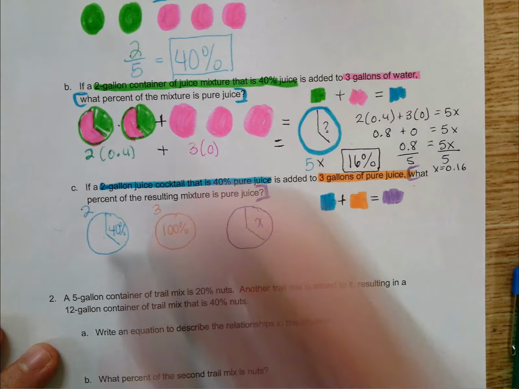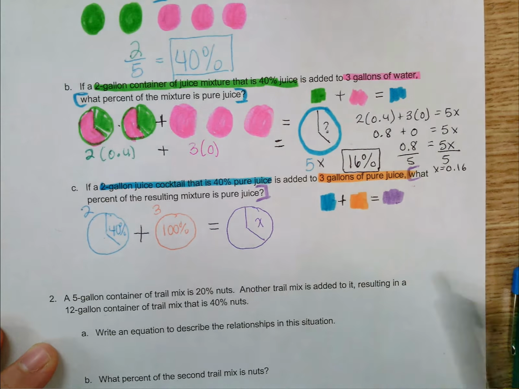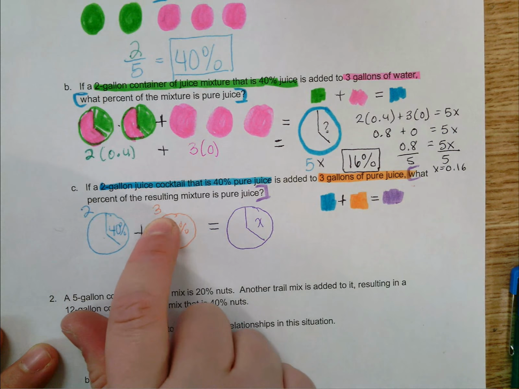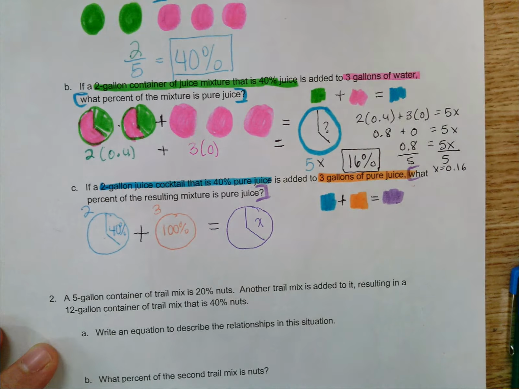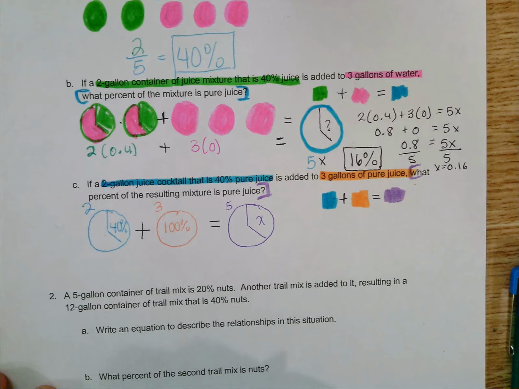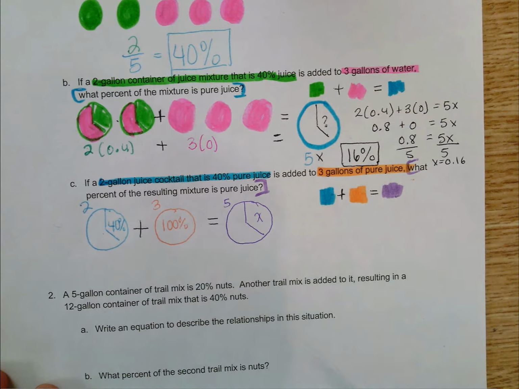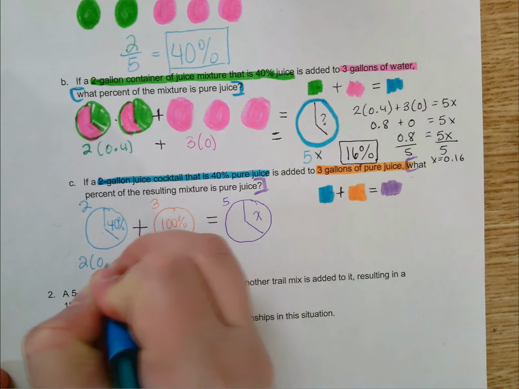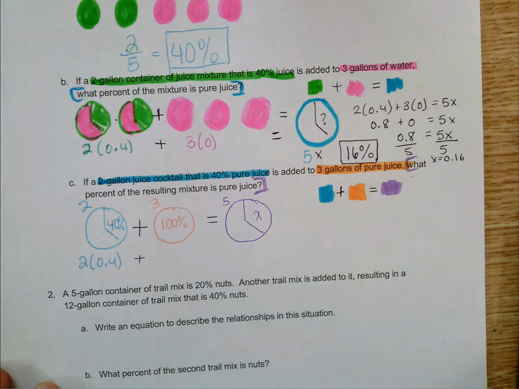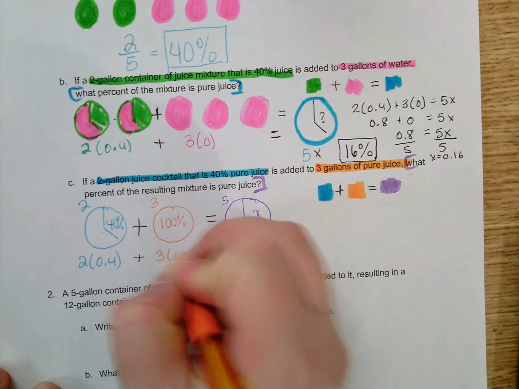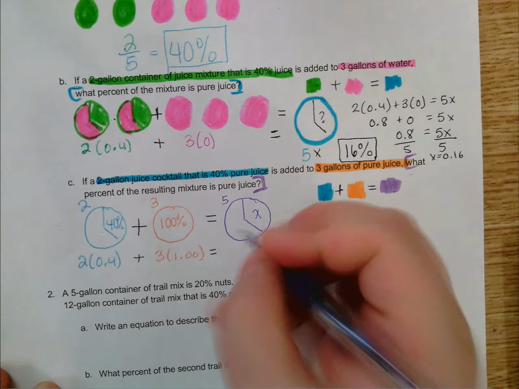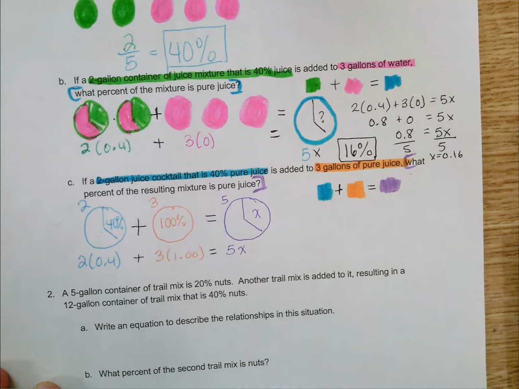Here's what I know. I know my blue plus my orange equals my purple. And I also know that I have 2 gallons of blue mixture, 3 gallons of just juice. So overall, that gives me 5 gallons of my final product. I have enough information now to write my equation. I've got 2 sets of 40% juice, and to that, I'm adding 3 sets of 100% juice. And when I do that, I get 5 sets of some percent juice.